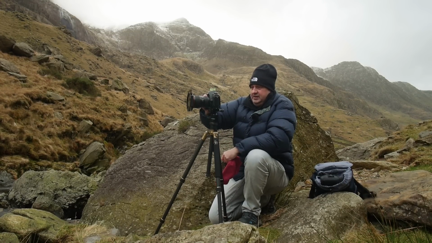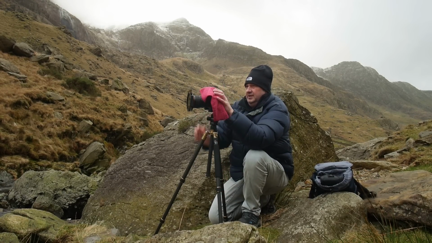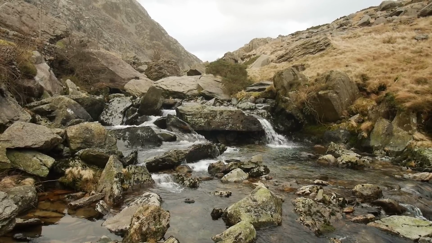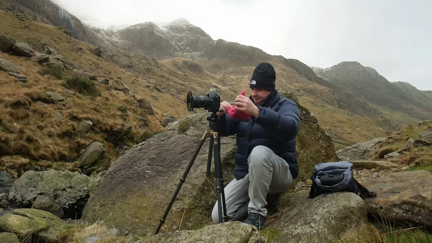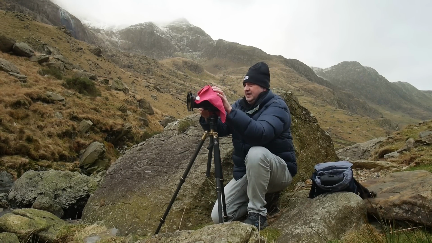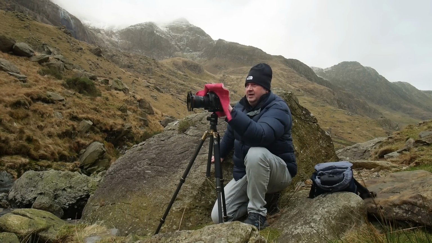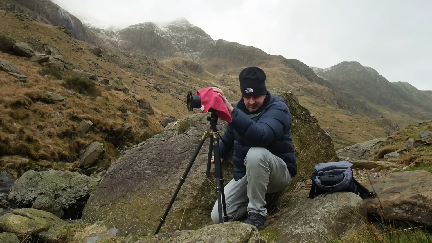Right, I'm going to try a 30-second exposure on this, see how that works. 30 seconds, far too bright. Right, with this I'm going to ISO 100, F9. I'm going to try a 15-second exposure. I always forget to bring a sellotape or something with me to cover the eyepiece. It's a pain in the ass.